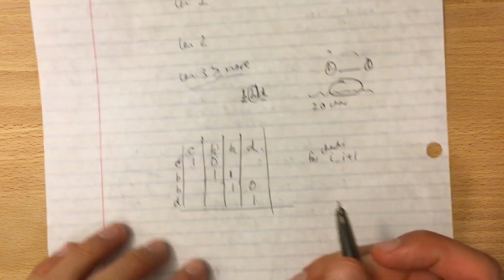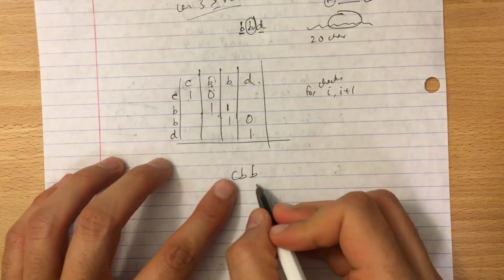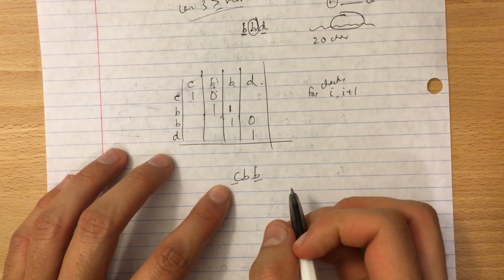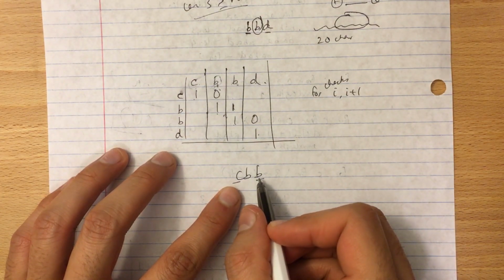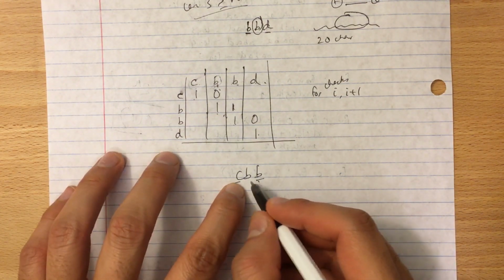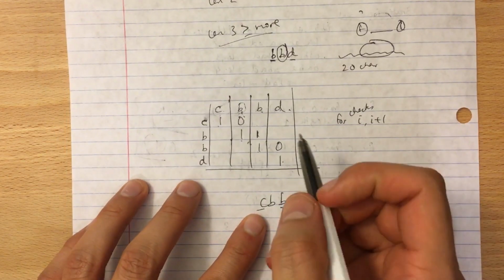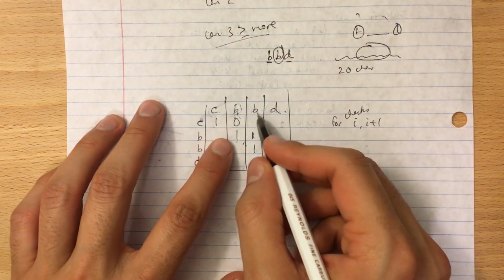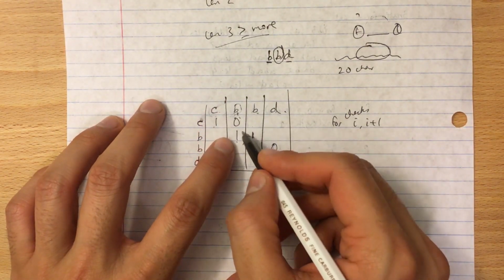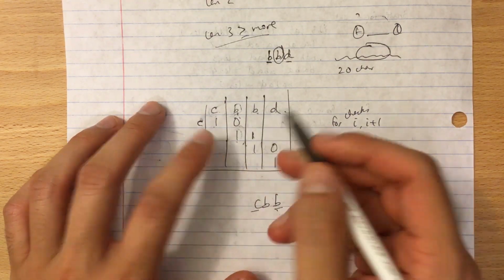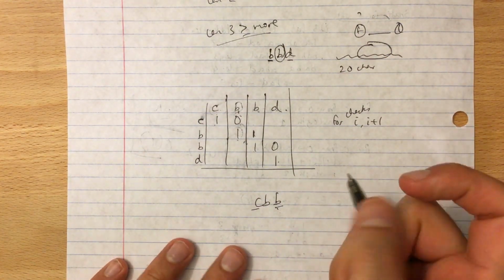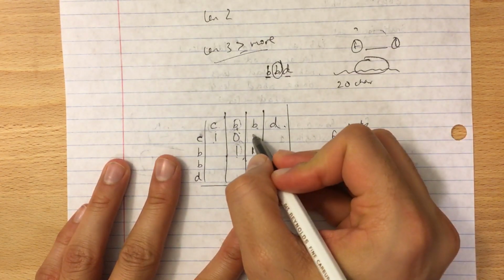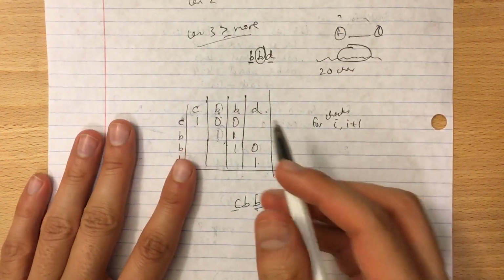Well, are C and B the same? If we take CBB, are C and B the same? They are not. And ideally, if they were the same, we would also look at the middle element, which would be, in this case, for CBB, this one. We would look at that middle element right there. So we look at that, and it's not a palindrome, so we put 0.